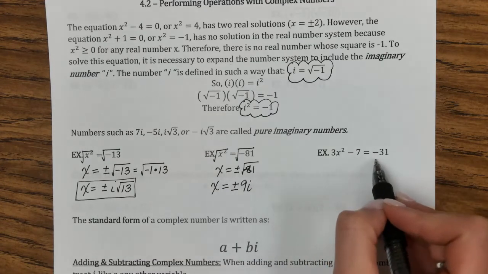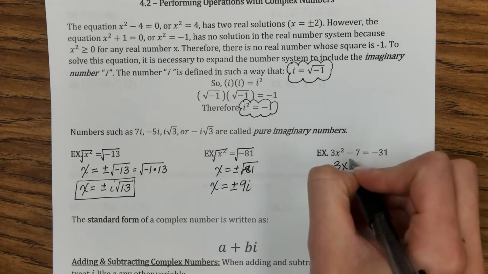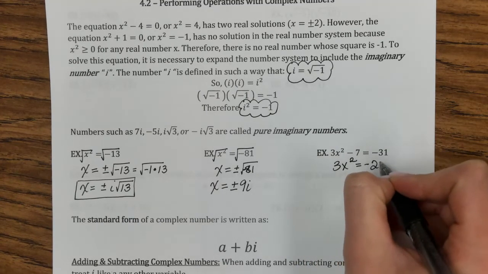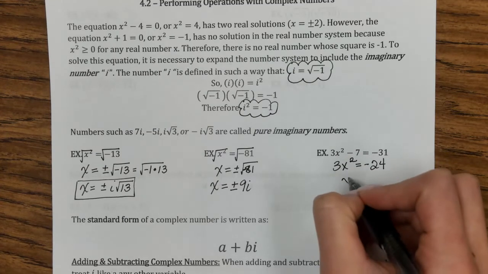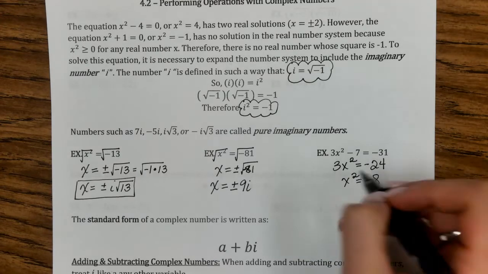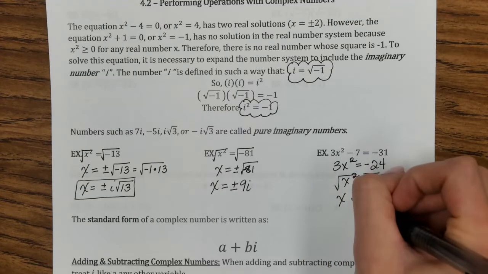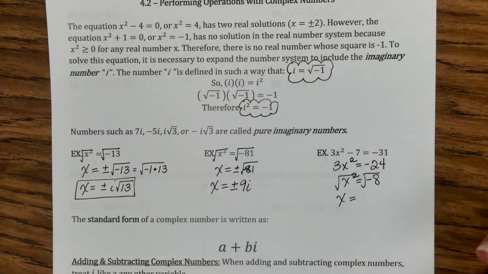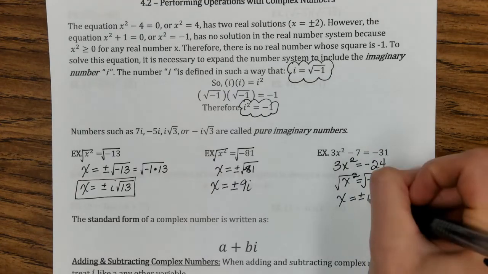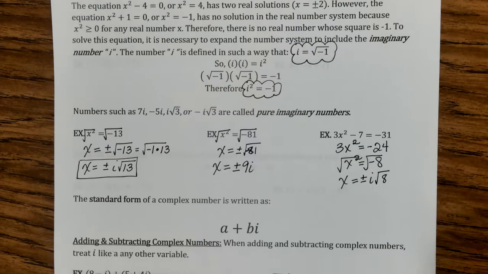3x squared minus 7 equals negative 31. I'm going to add 7 to both sides. 3x squared equals negative 24, divide by 3, and x squared equals negative 8. So I take the square root of both sides. x equals plus or minus i square root of 8.